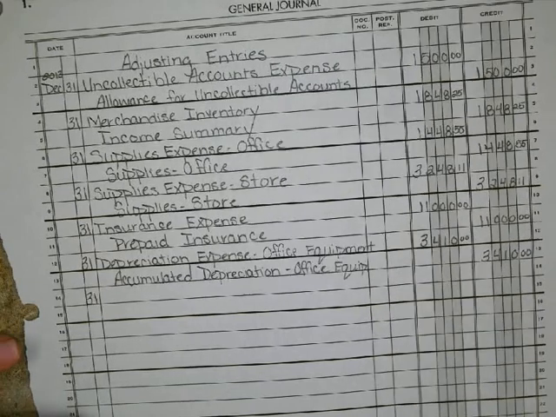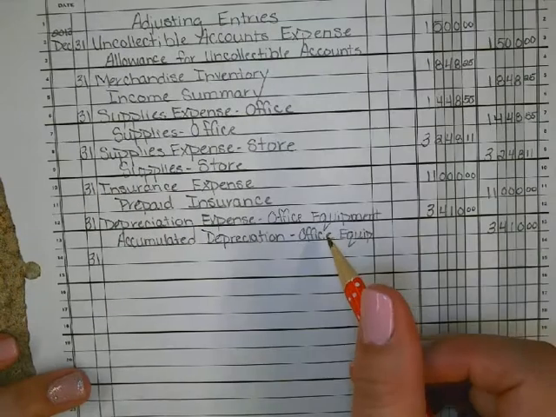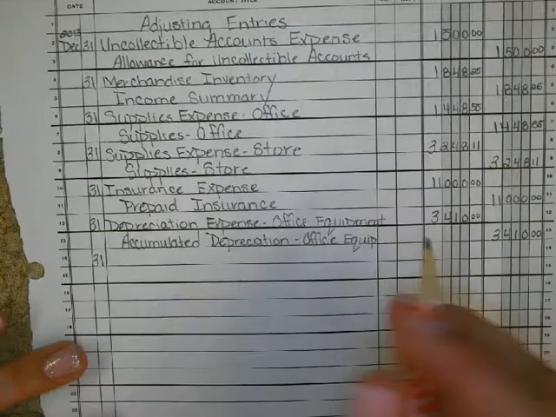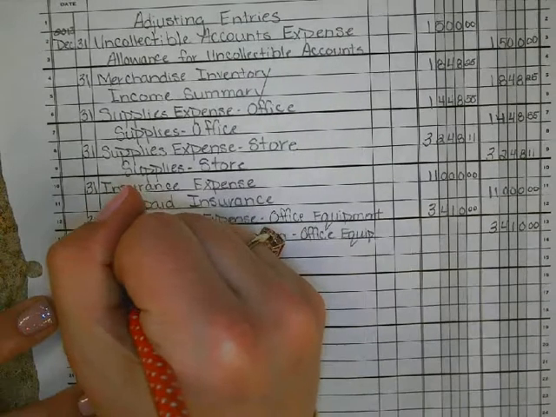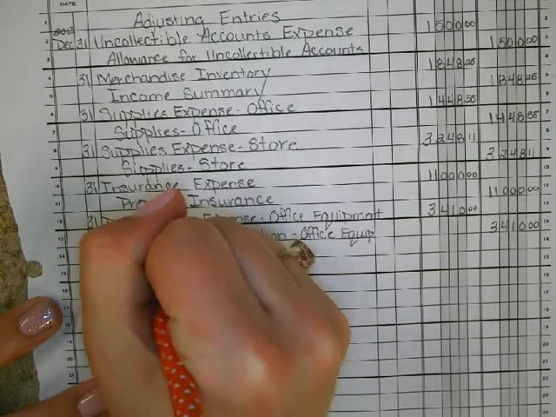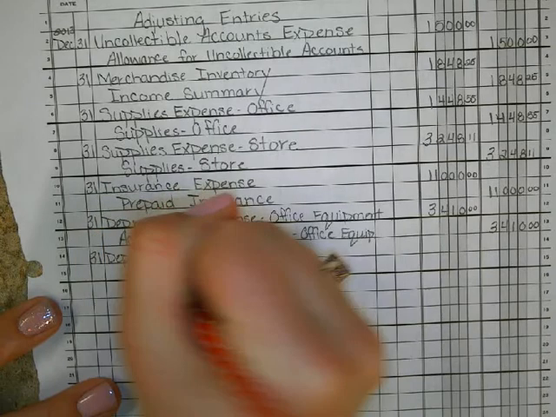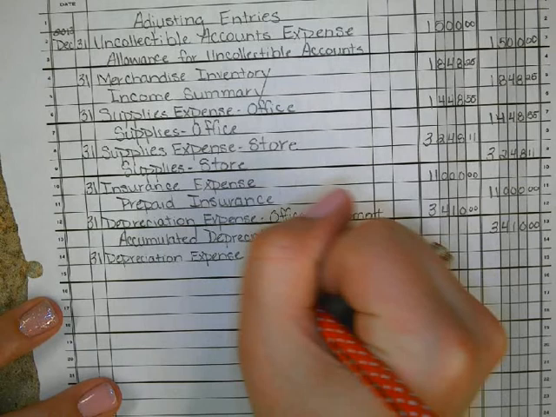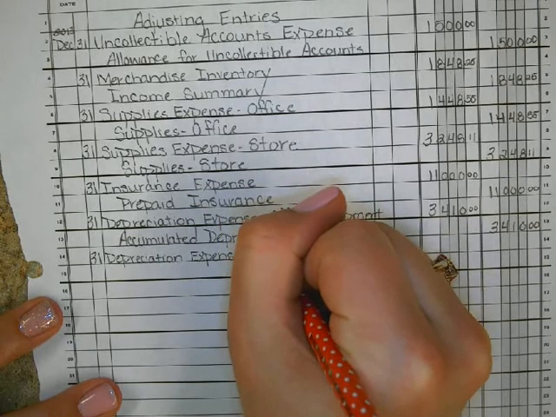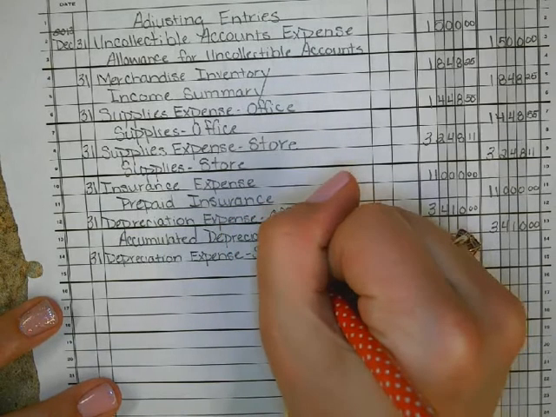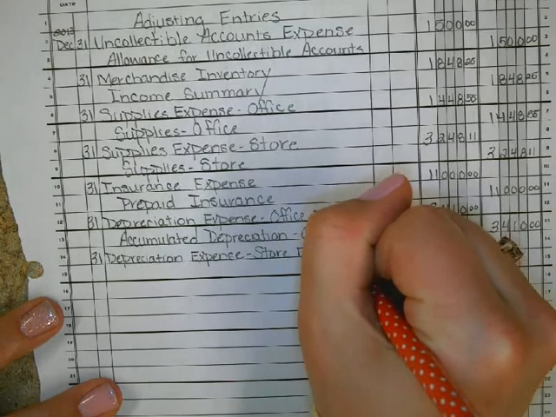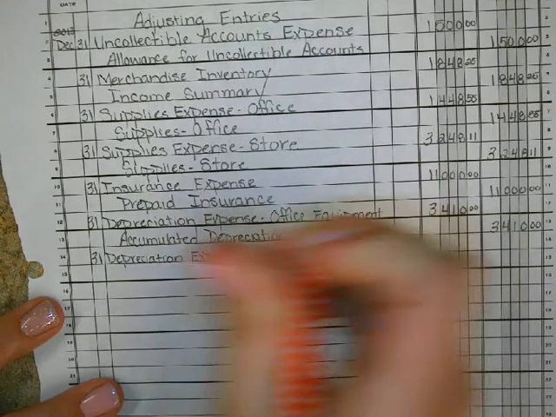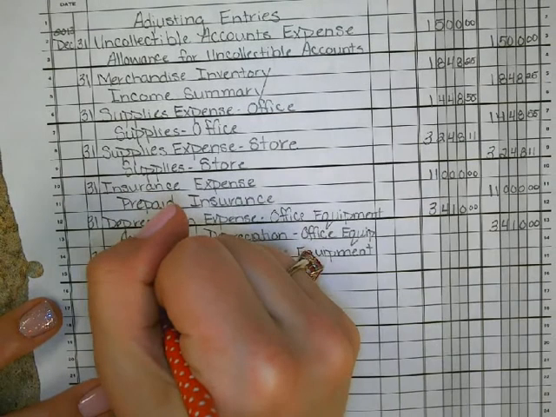Do you have to write these accounts out? When do you shorten them? If you can't fit it, that's when you can shorten it. Otherwise, you have to write these completely out. Or they shorten them in the worksheet. They couldn't fit them in the worksheet.